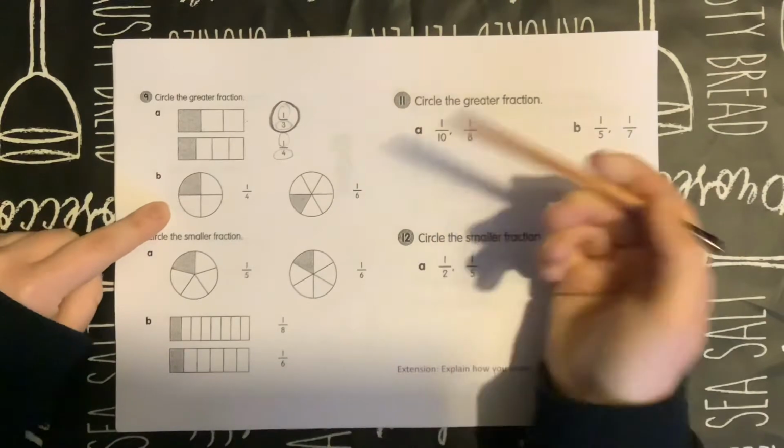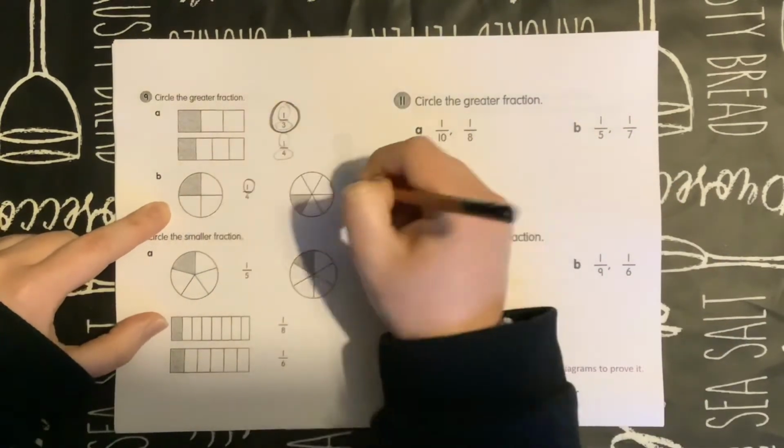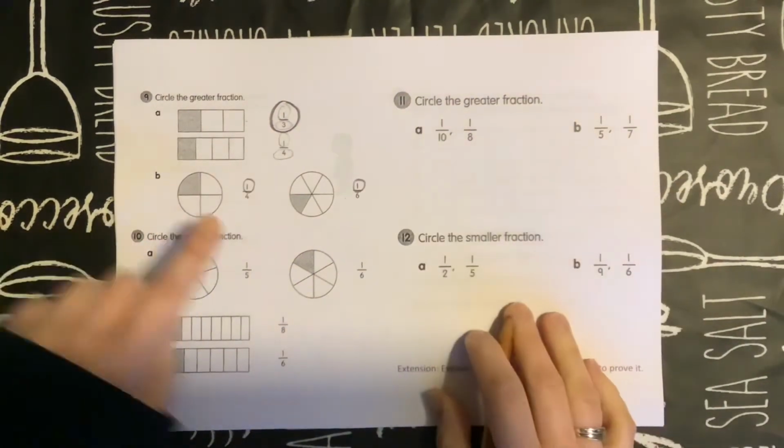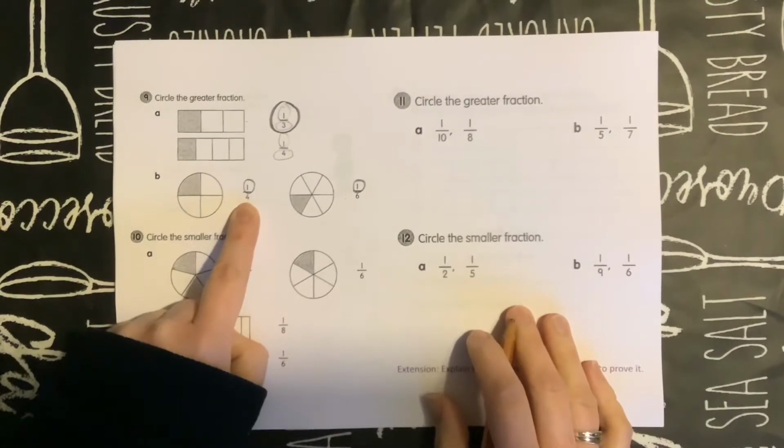Which of these is greater? Now again, I've got 1 slice of each, I've got 1 part of each. This one's been broken into 4 parts.